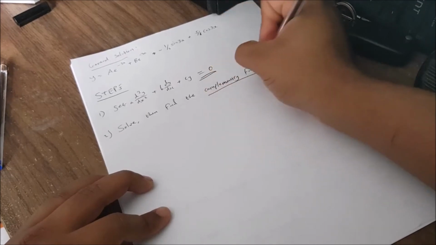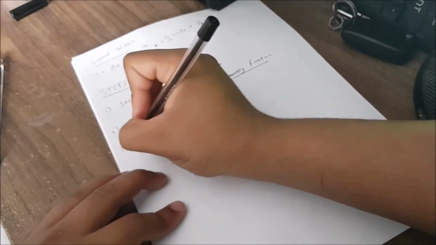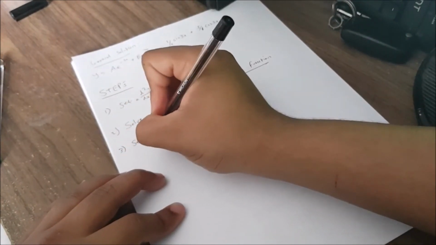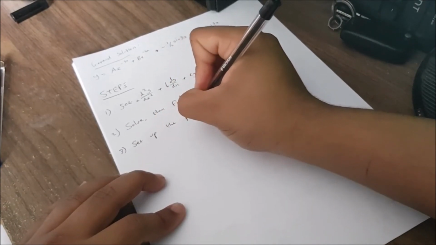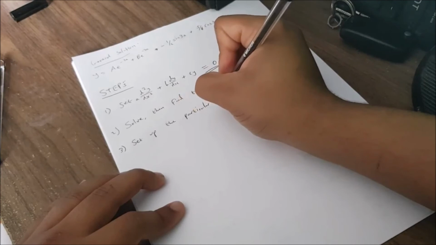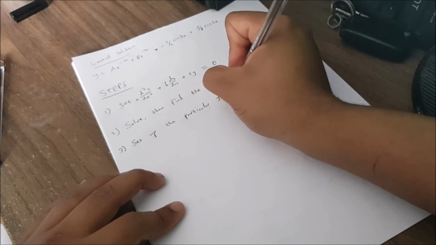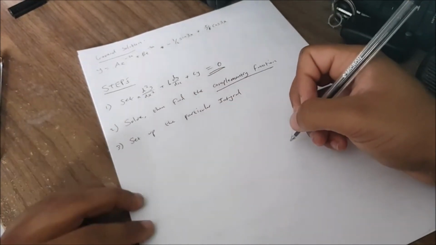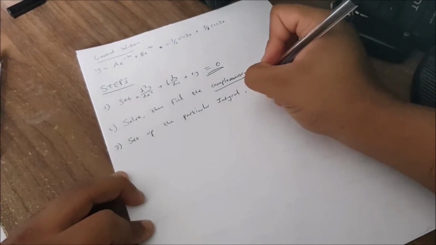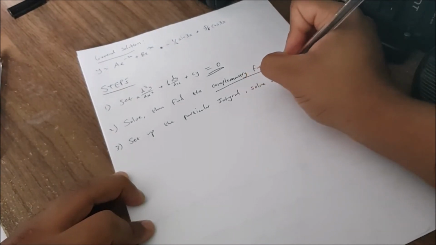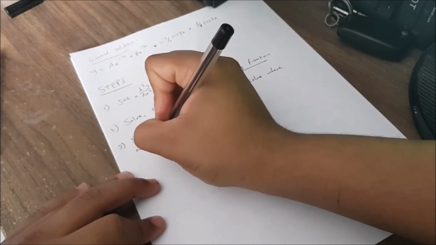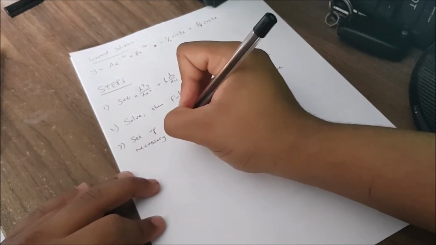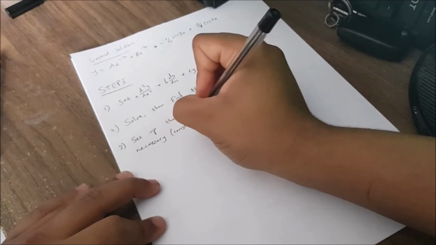Then set up the particular integral and solve where necessary, i.e. your constants.